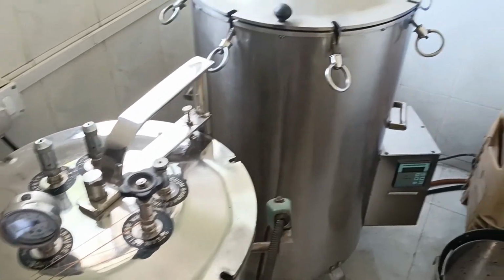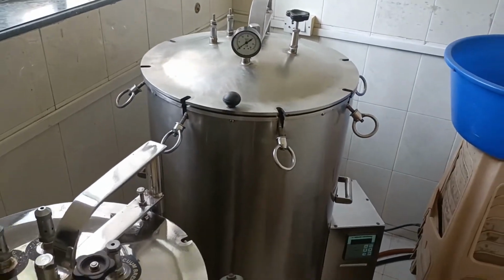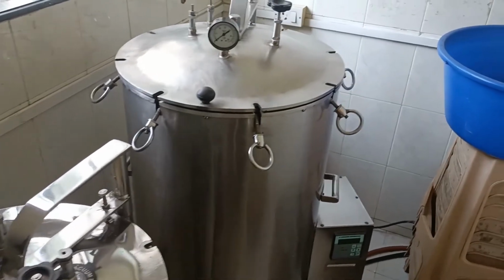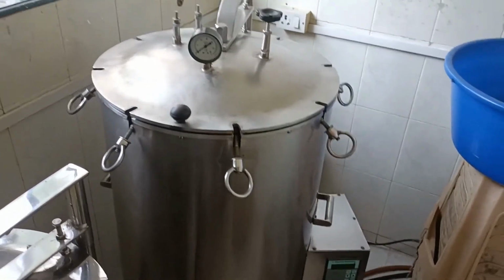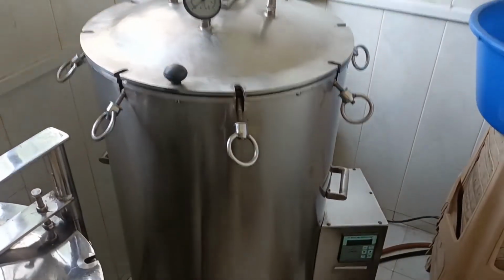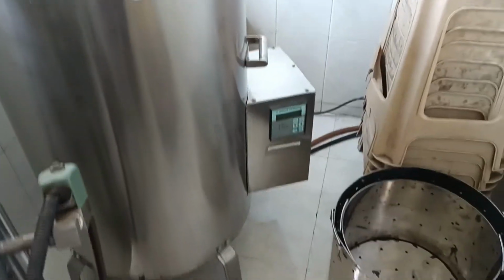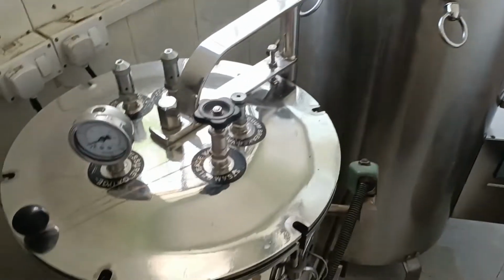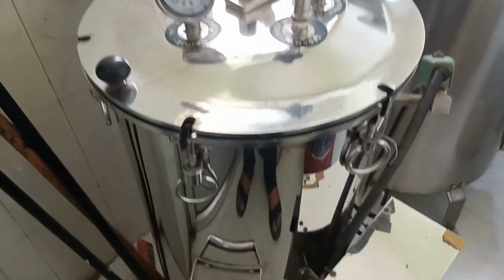In the discarding area, we see the next instrument, which is the autoclave. Now, this is a large or big autoclave. This is a medium size autoclave. Yes, we also have a small version, which is called the small autoclave.